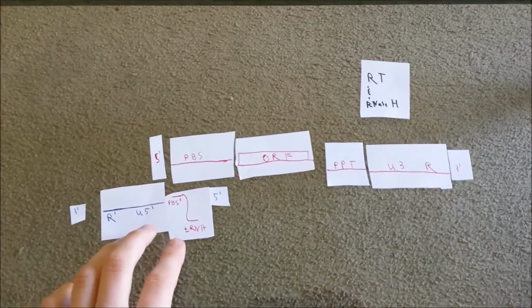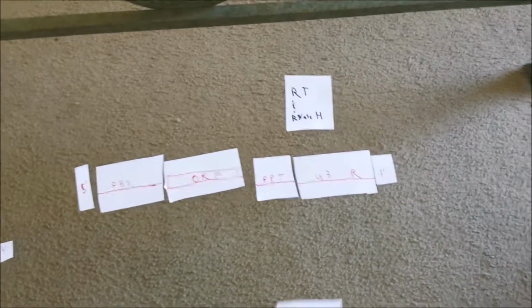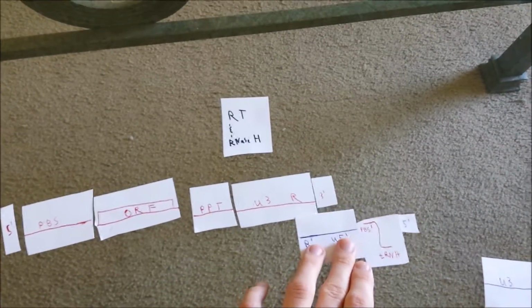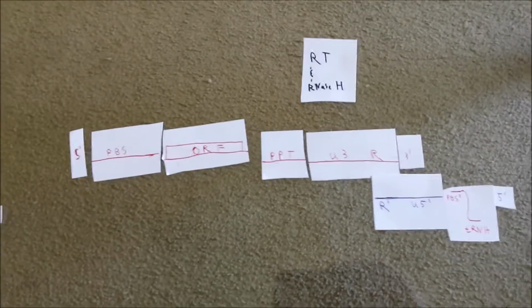With the loss of this RNA, the newly synthesized DNA falls off, but fortunately there is another R for it to bind to with R'. So it does, and this readies more reverse translation.